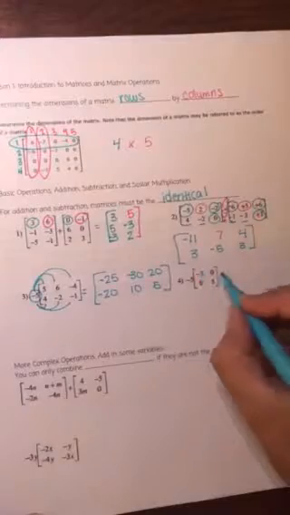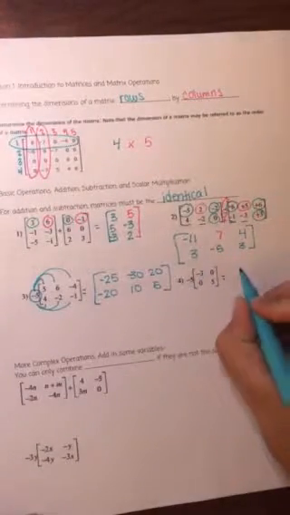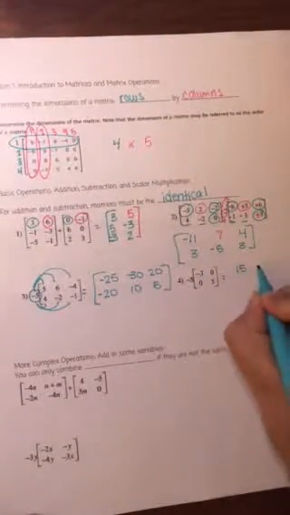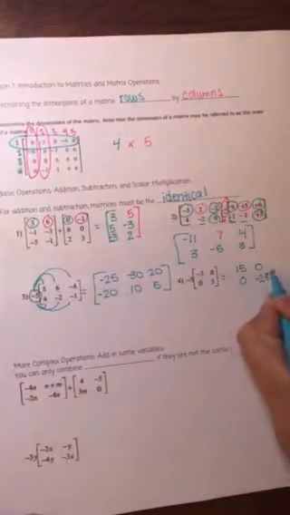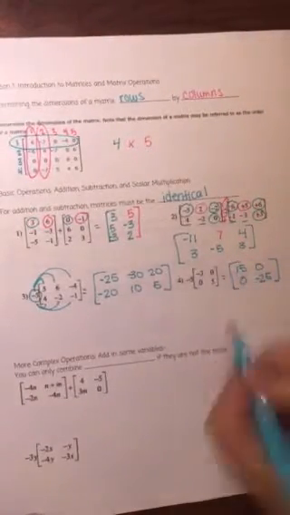Same thing for number 4. You're distributing this to absolutely everything that's inside of it. So I have a positive 15, 0, 0, and a negative 25, putting it inside of a matrix to make it my final answer.